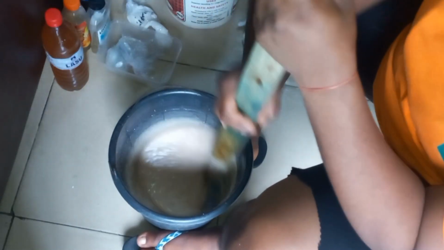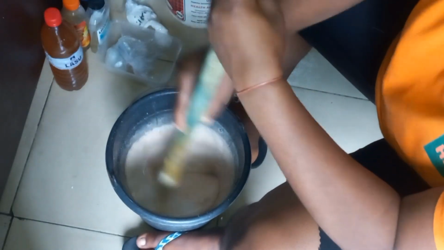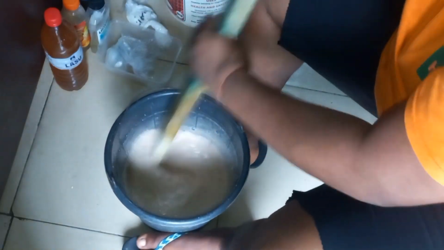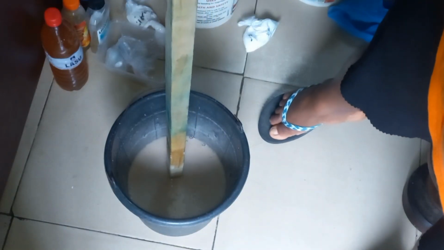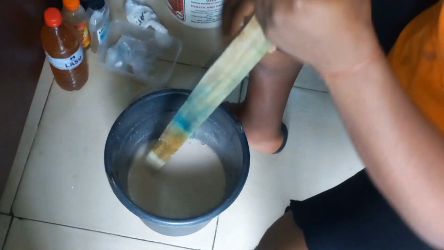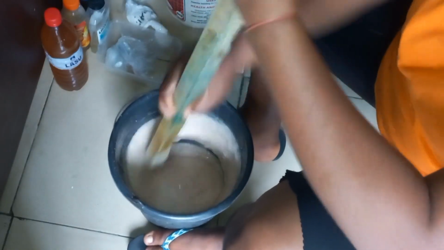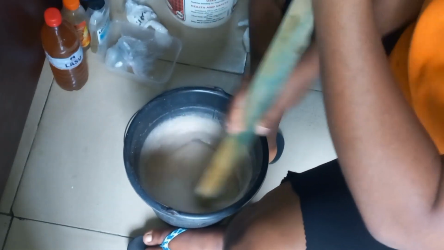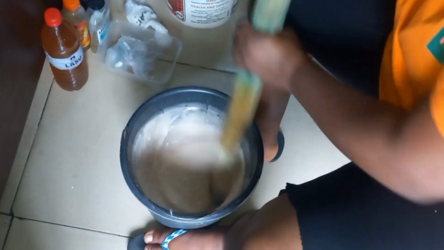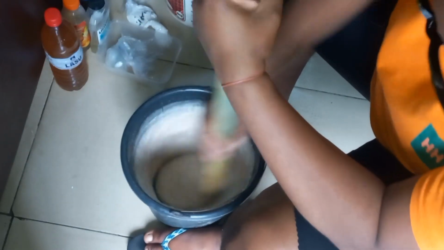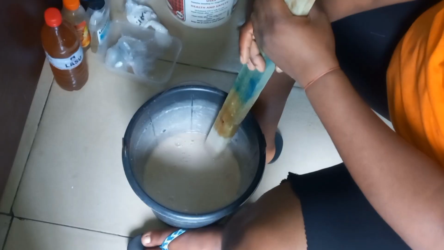Plastic spoon. That's a takeaway spoon. While I'm trying to ensure that it dissolves fast, it's so that it does not affect the transparency.